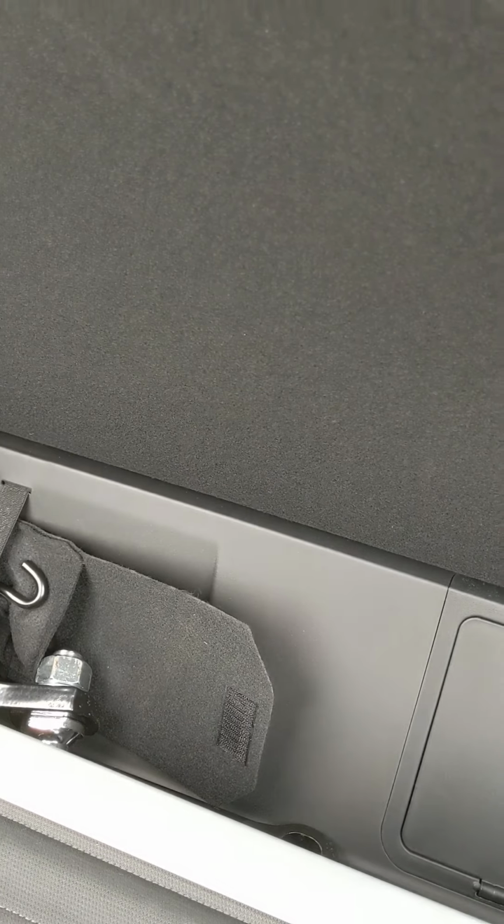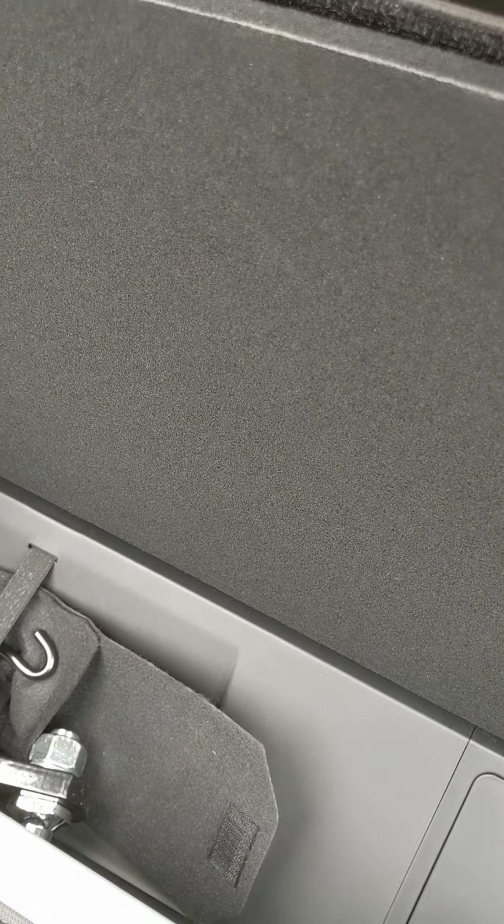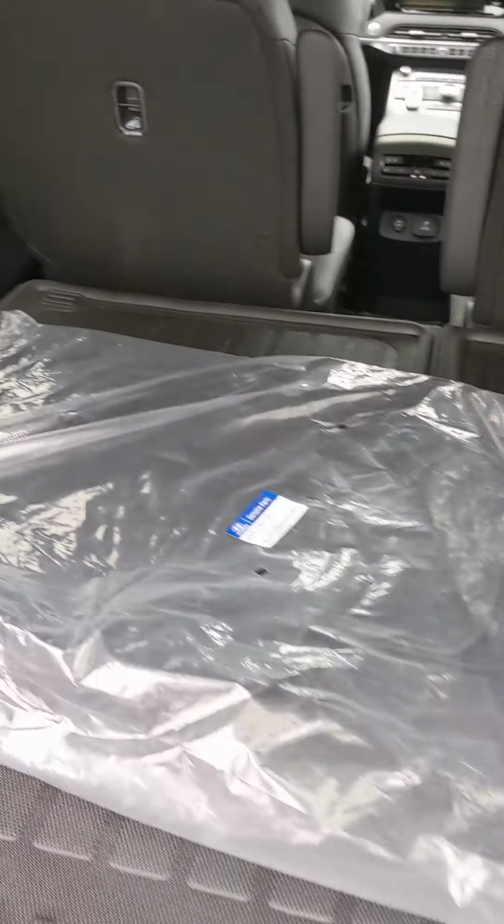Compartment, that's your jack underneath. This gentleman has purchased a hitch as well, and you have all your tools down there. You also have a privacy cover which goes right over there to there. Cool.